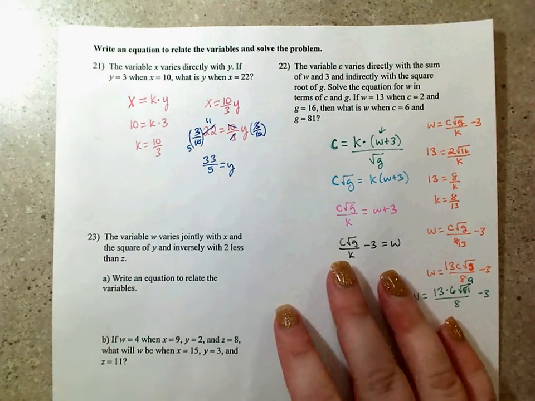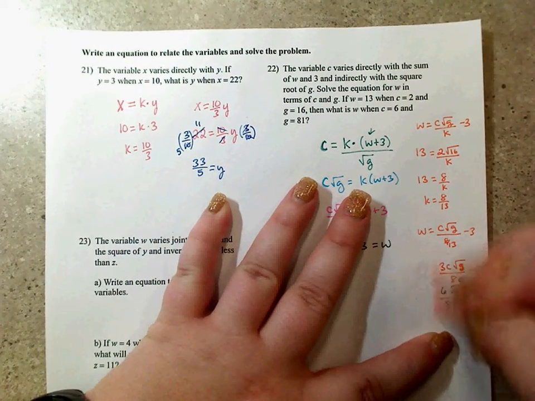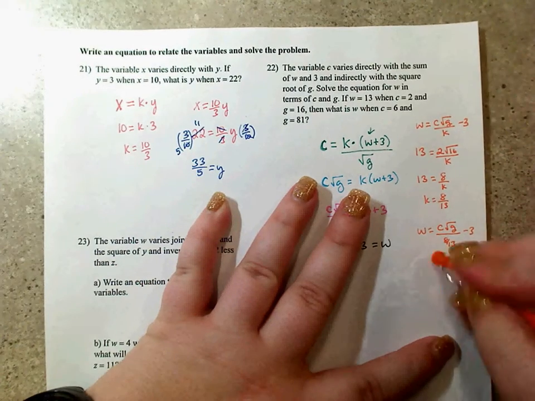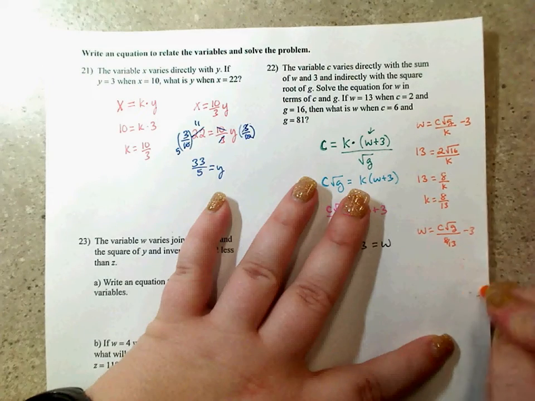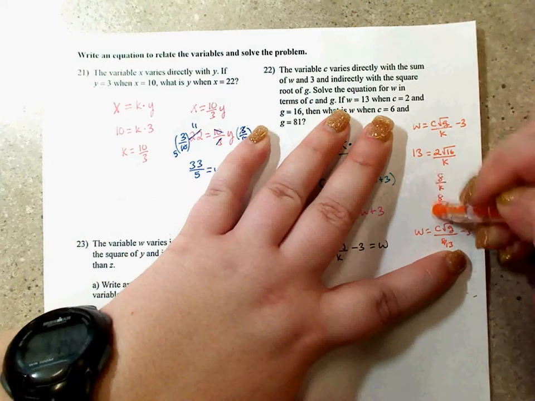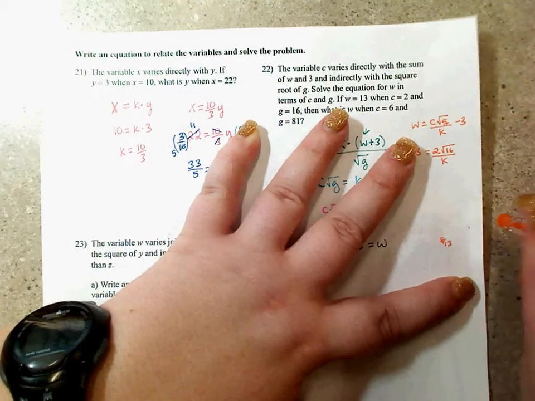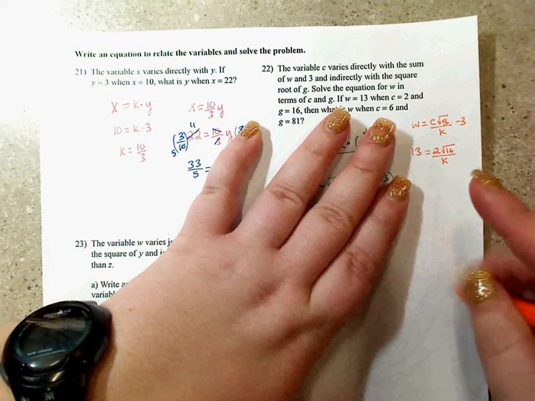Sorry about taking you down that rabbit hole. You probably caught it before I did. I forgot the minus 3. It's kind of annoying. I did not remember making that problem that weird.